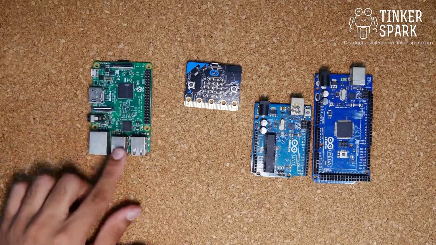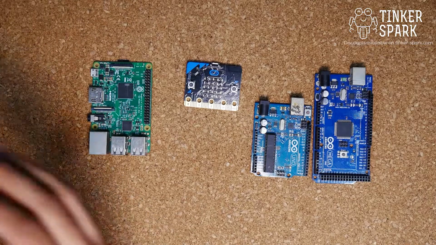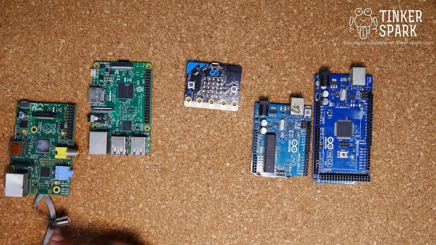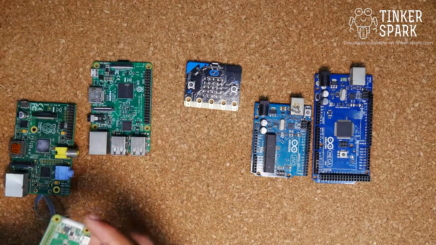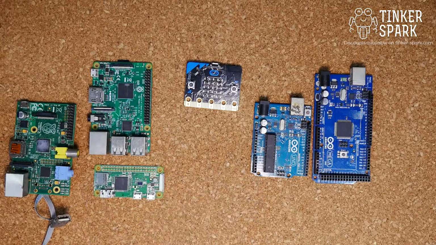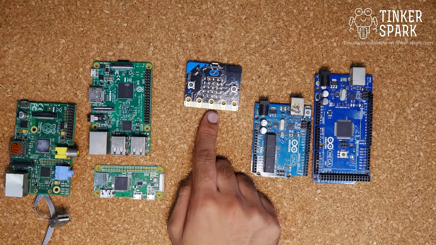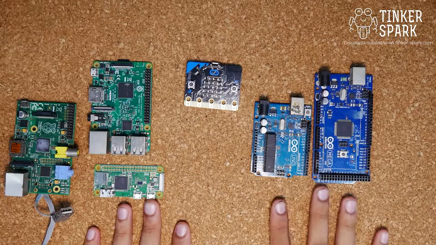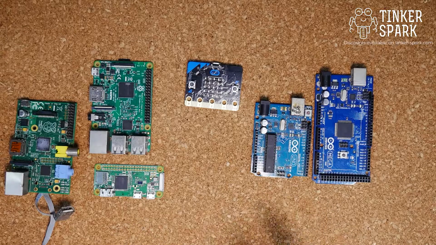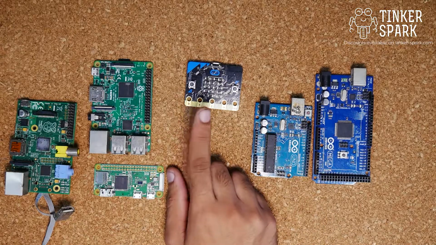Here's a Raspberry Pi Model 3. Here's a much older and modified by me Raspberry Pi Model 1, and here's a Raspberry Pi 0. These are incredibly small and very easy to integrate into your projects. So you might be wondering why use a MicroBit for this course instead of these other platforms, like the Arduino or the Raspberry Pi. Well, first of all, the MicroBit works great with graphical programming.